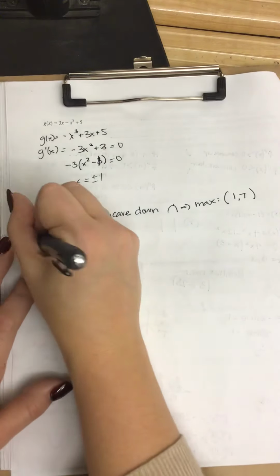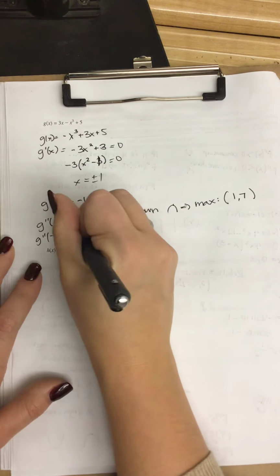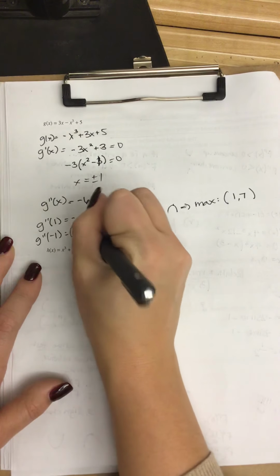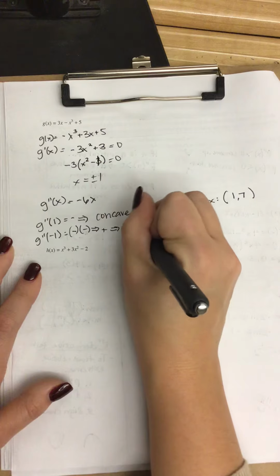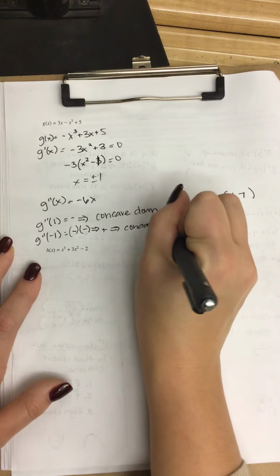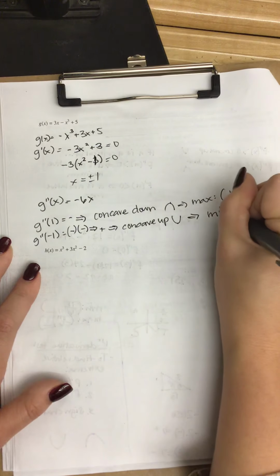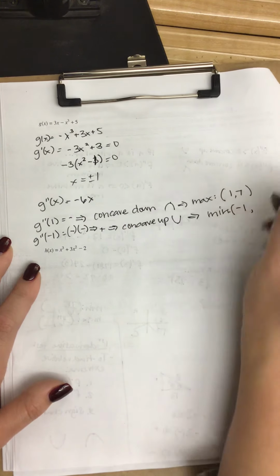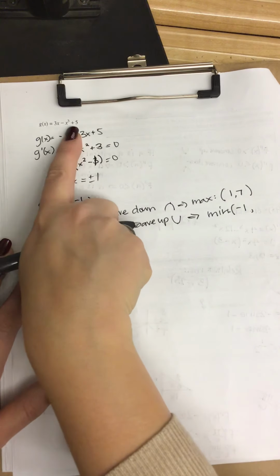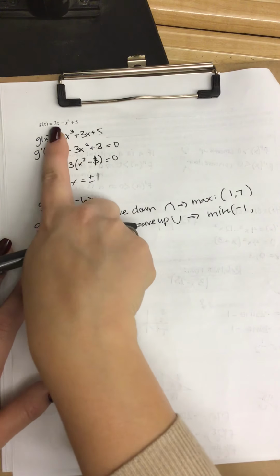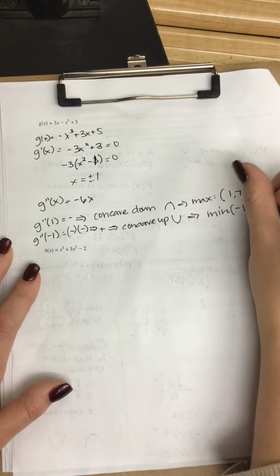Okay. And g double prime at negative 1 will be negative times a negative, therefore a positive. Okay, that means it's concave up. Concave up implies a min at -1. And you just plug in, so -3 minus -1, so +1, so the -2, plus 5 is 3.